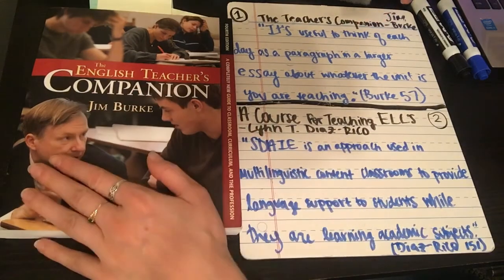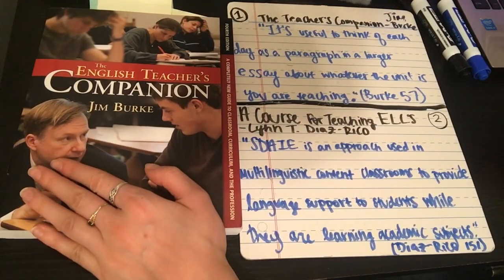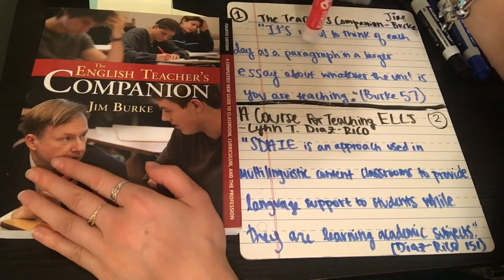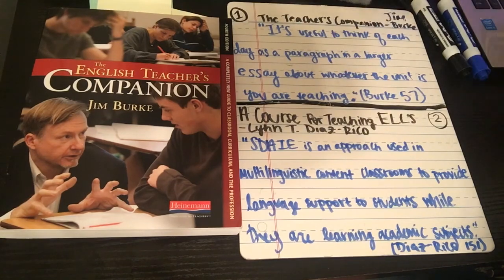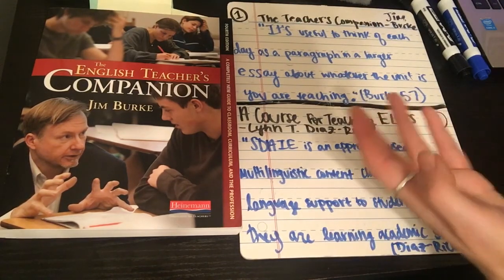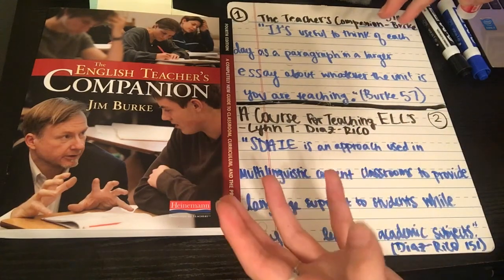In his book, The English Teacher's Companion, he writes, "It's useful to think of each day as a paragraph in a larger essay about whatever the unit is you are teaching." This quote really spoke to me because as an English teacher, I really appreciate the structure he gives in the way that he designs his lesson plans.